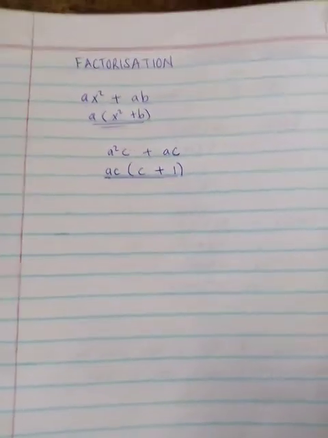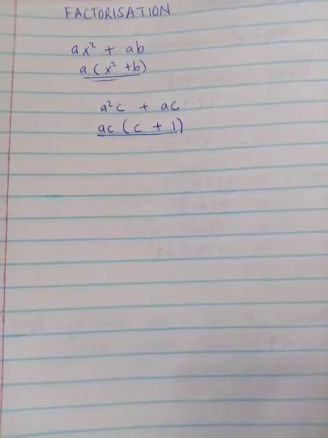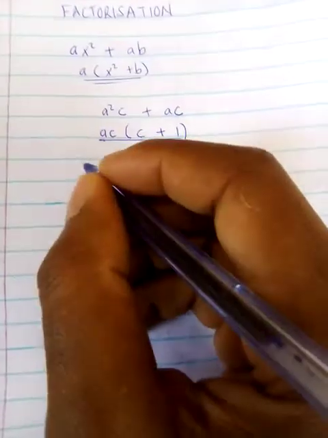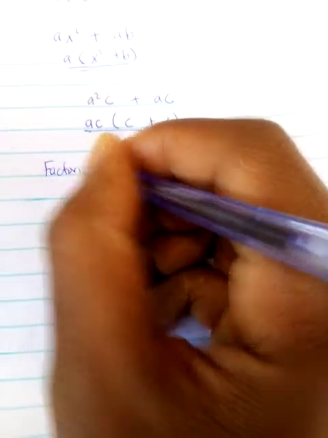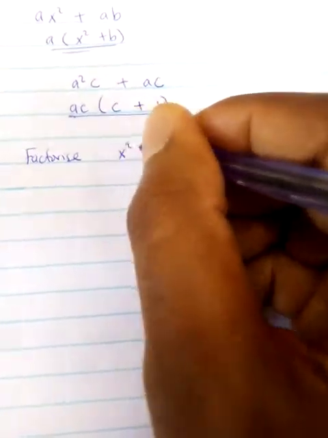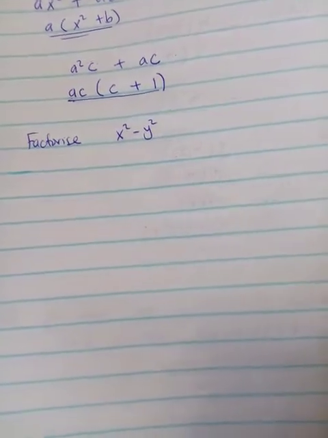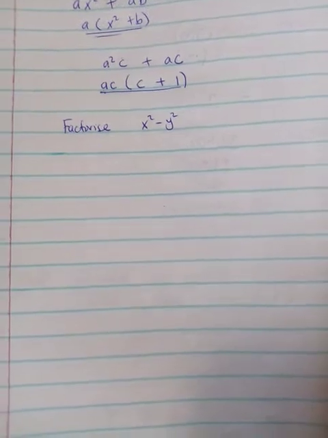So one of the very amazing concepts under factorization is what we call a difference of two squares. So assume I'm told to factorize x squared minus y squared. How do I factorize that? A difference of two squares simplifies life in mathematics.